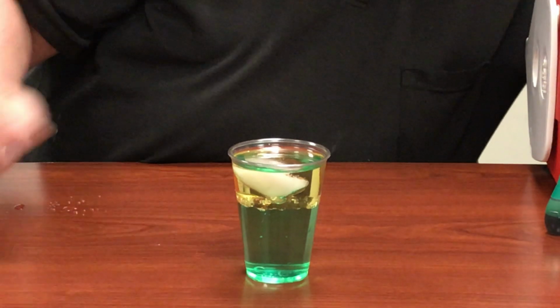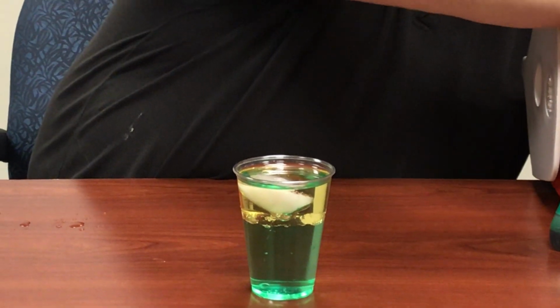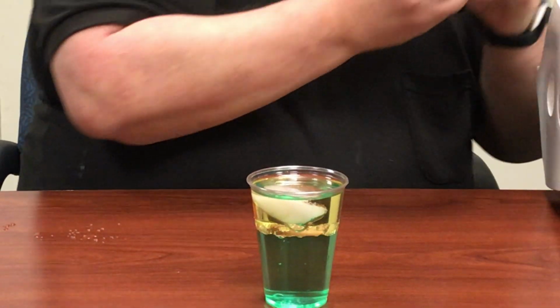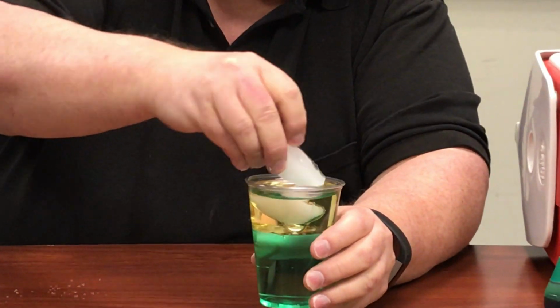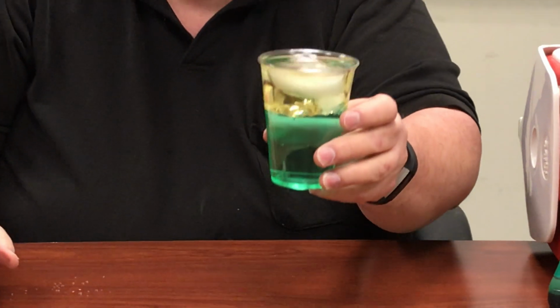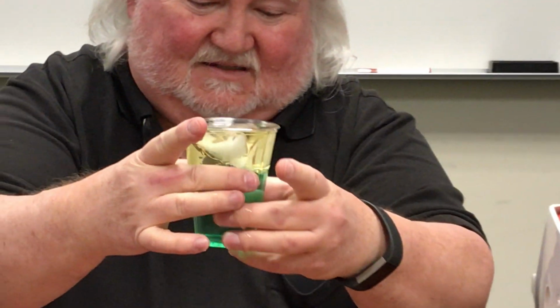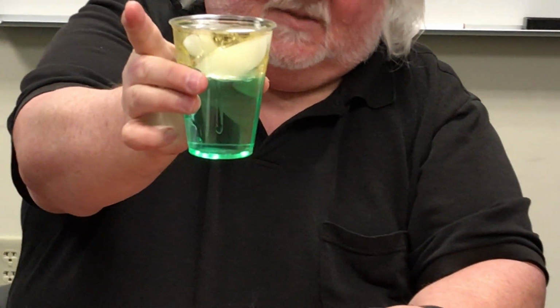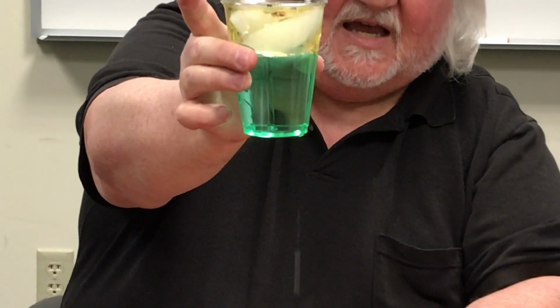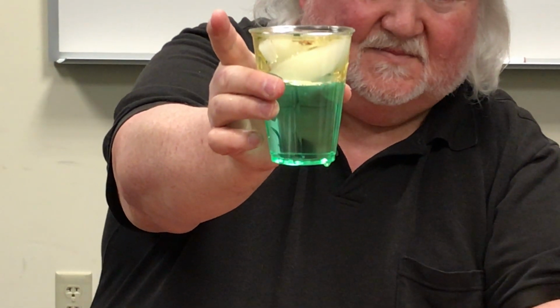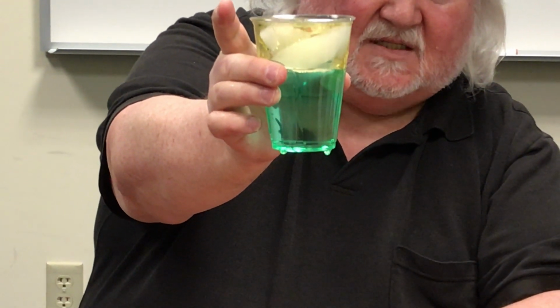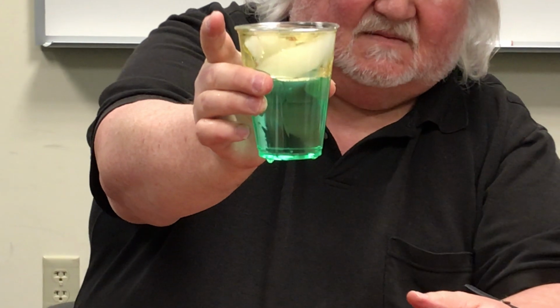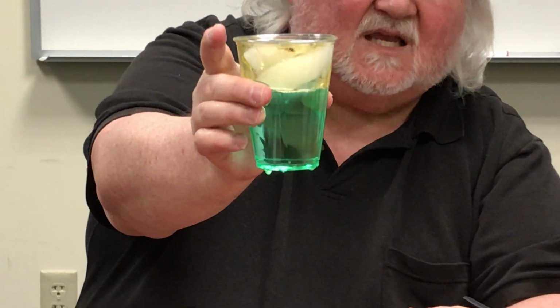Let's see if I can get some more ice. Sometimes when the ice is old, it doesn't work as well. Just a minute. Much better. That one goes down to the water, floats on the water, but does not, of course, sink in the water, right?